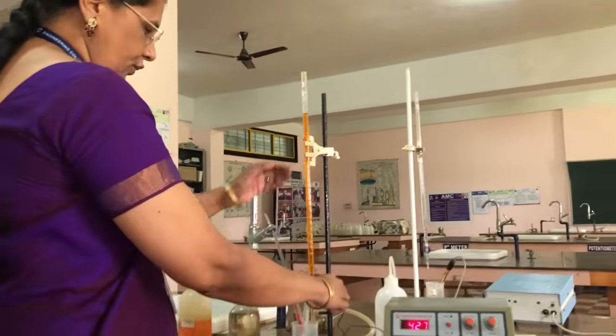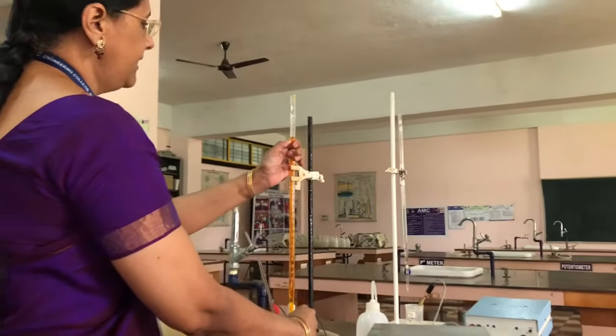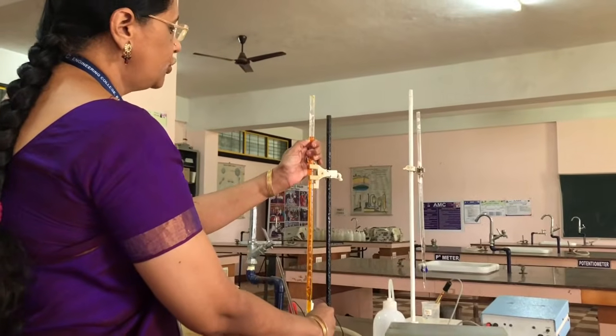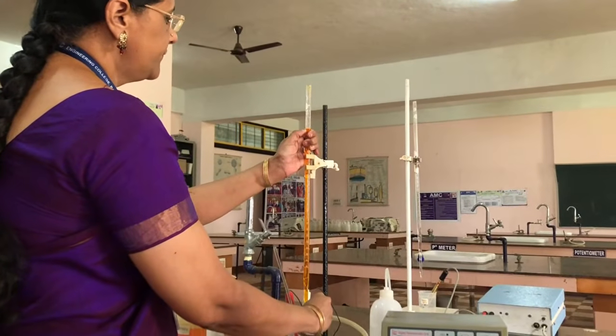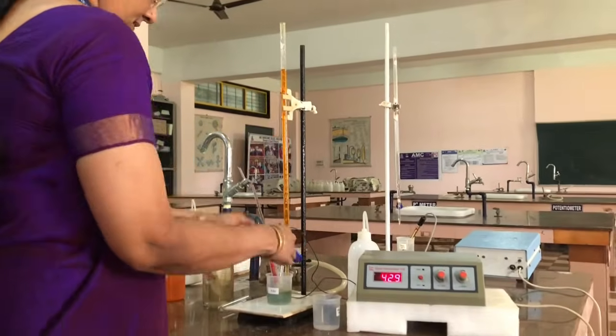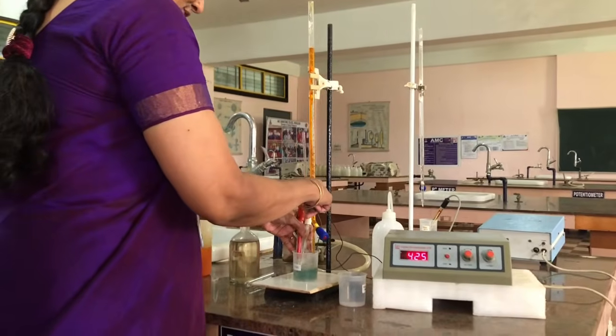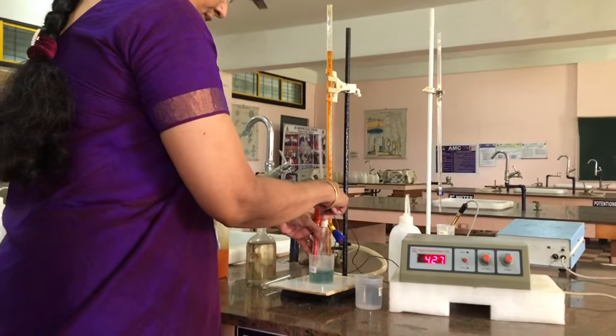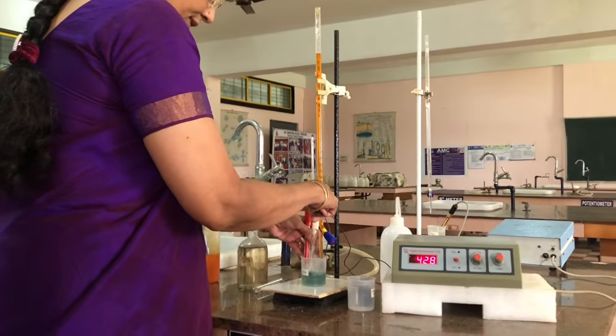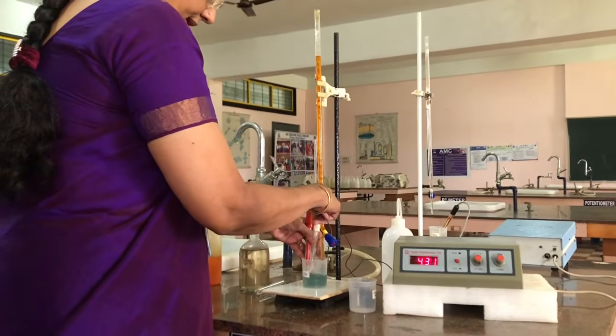And now again you have to add 0.5 ml, from 1.5 to 2 ml of dichromate solution. We will be shaking the solution. We should be very careful with the electrodes we are using inside while we are shaking.